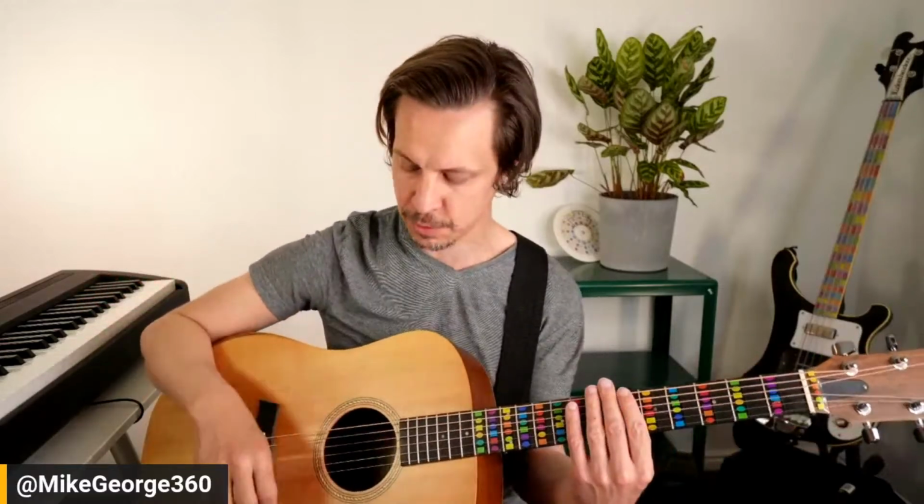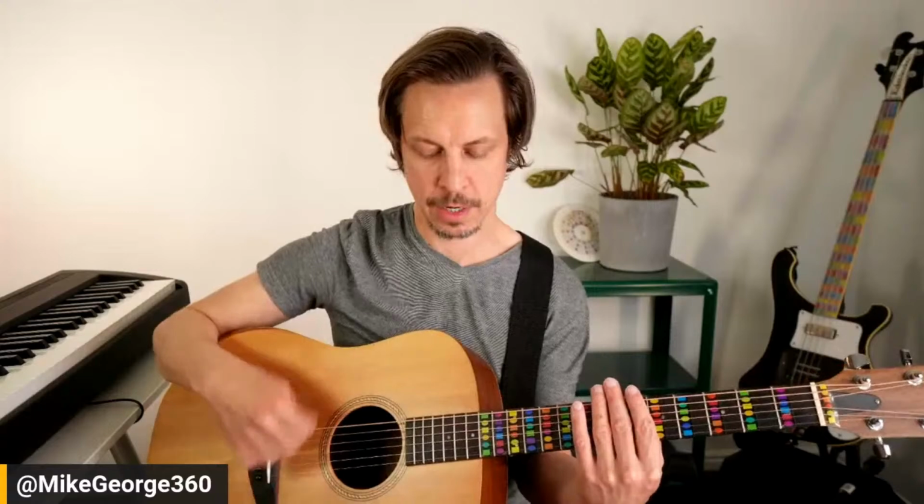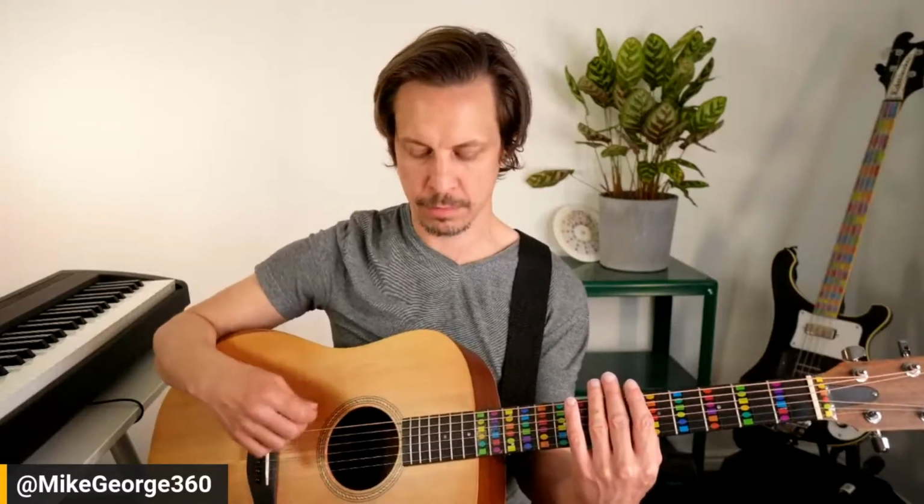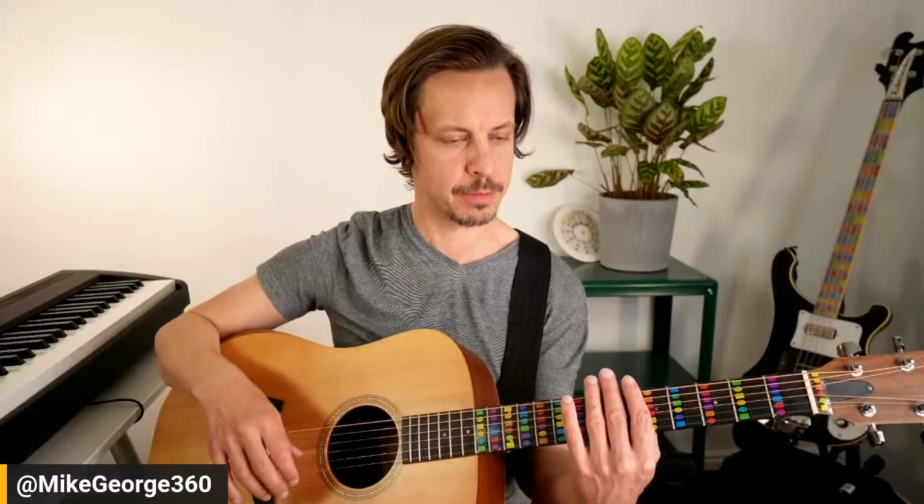At the same time, if you're only focusing on the right hand, you're moving through musical space, but not really, you're not going anywhere. You're just kind of aimless. But when you combine the two, you have movement and direction, which is what music is all about.